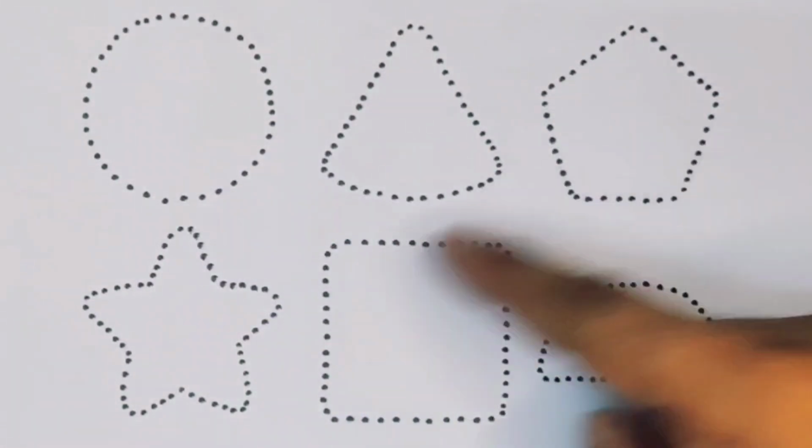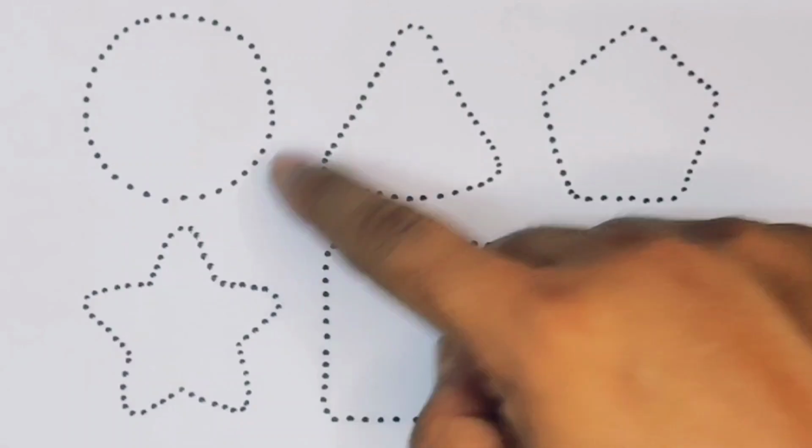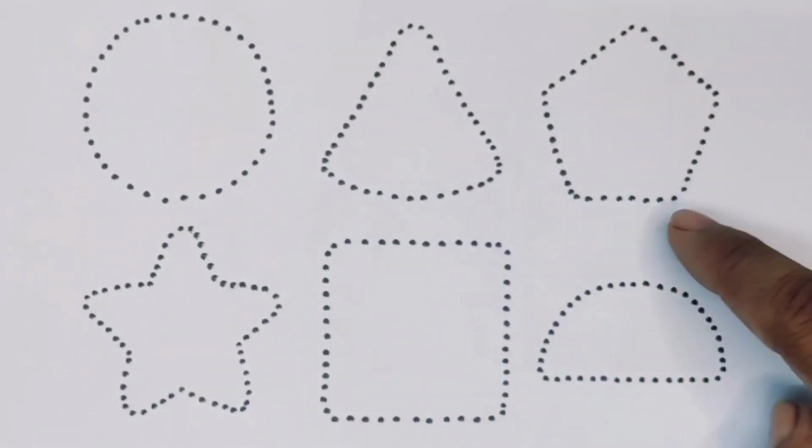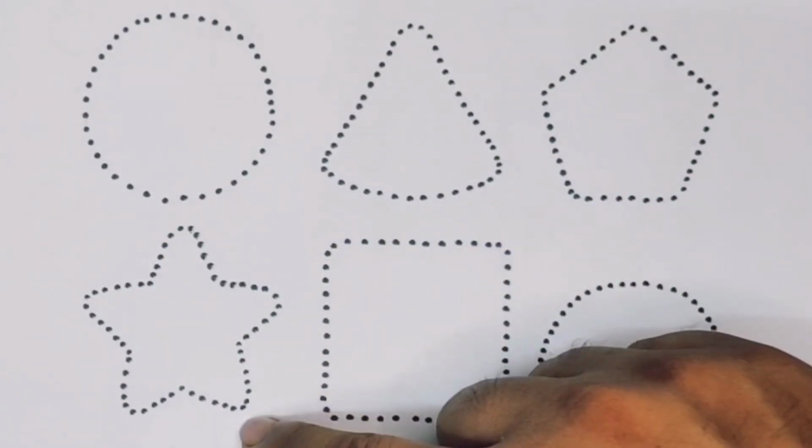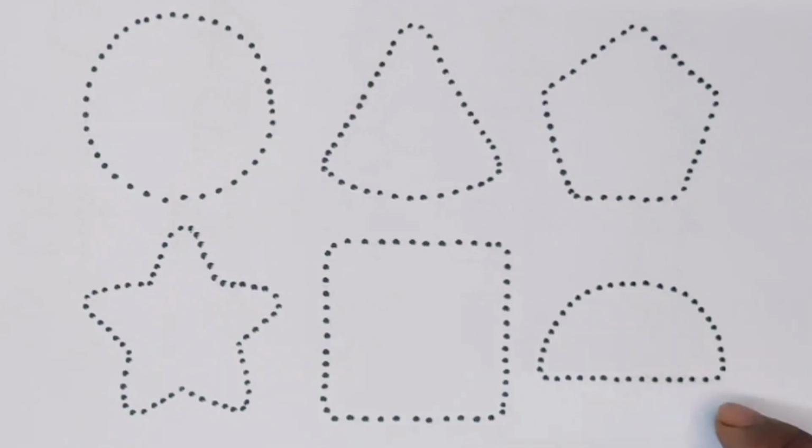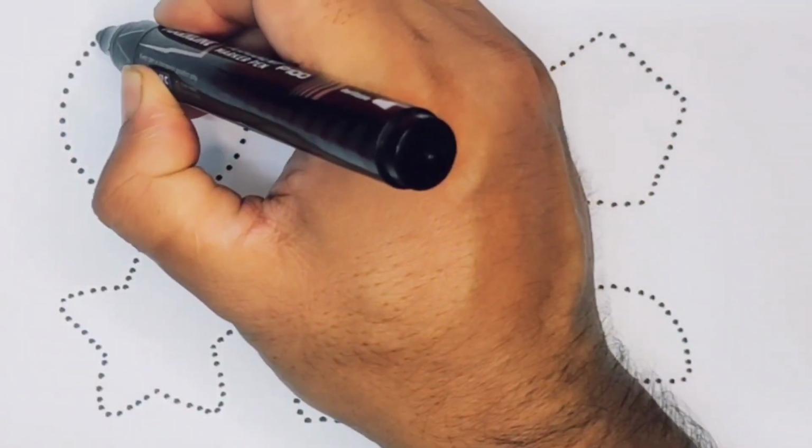Now let's learn the 2D shapes: circle, triangle, pentagon, star, square and semicircle. Now we're going to draw the shapes.